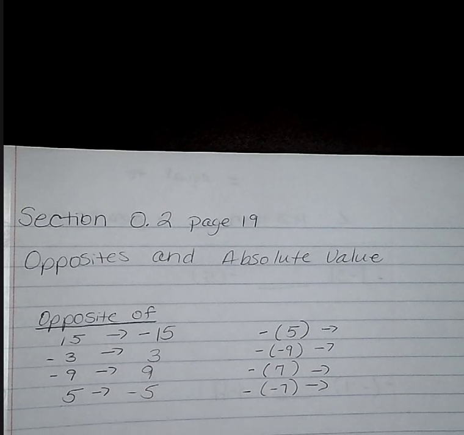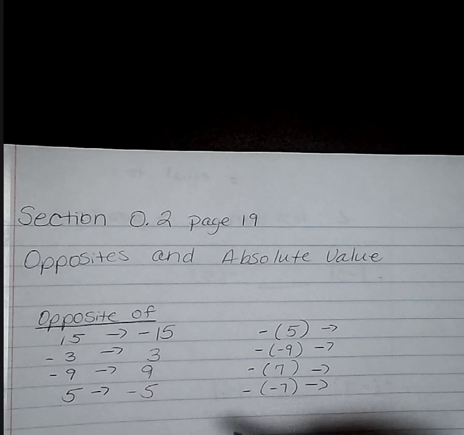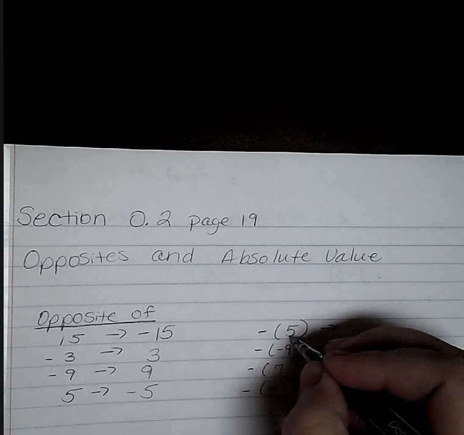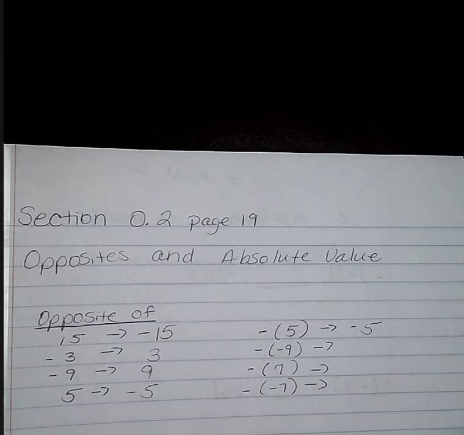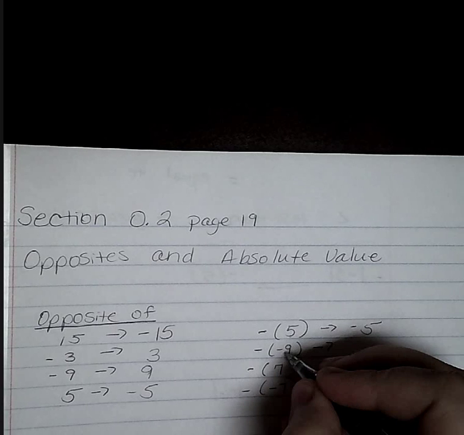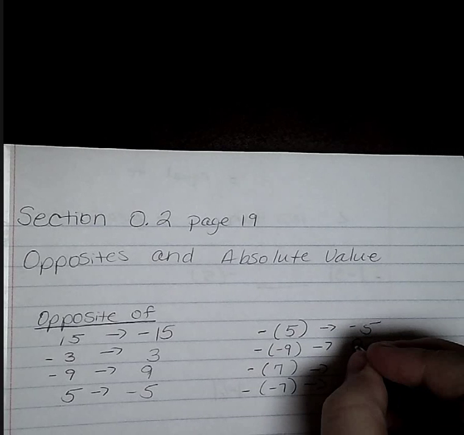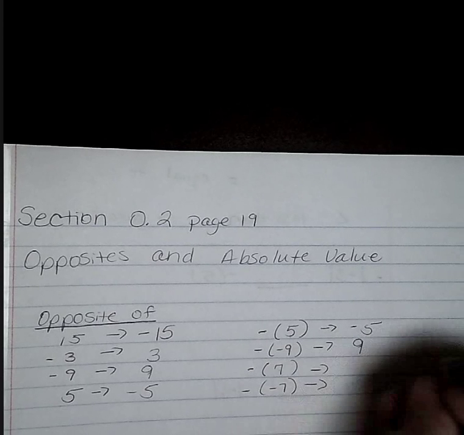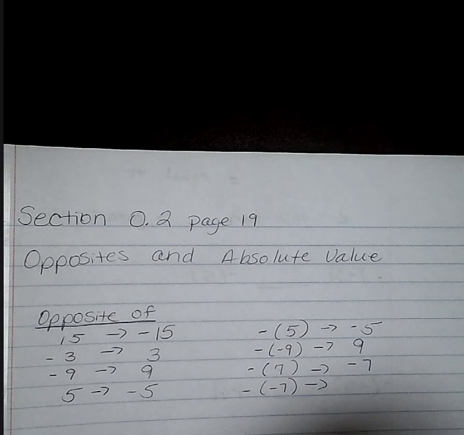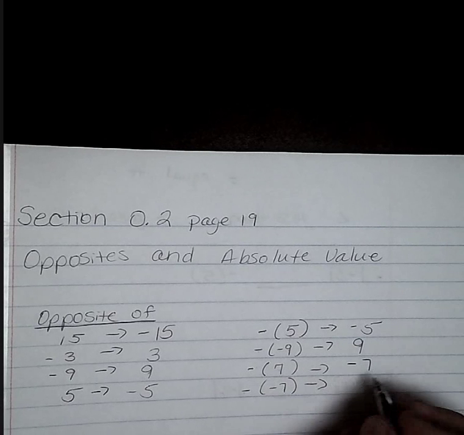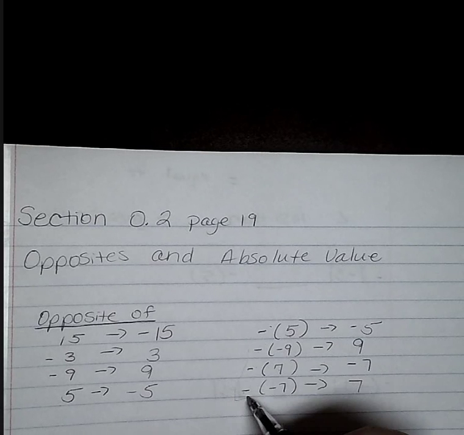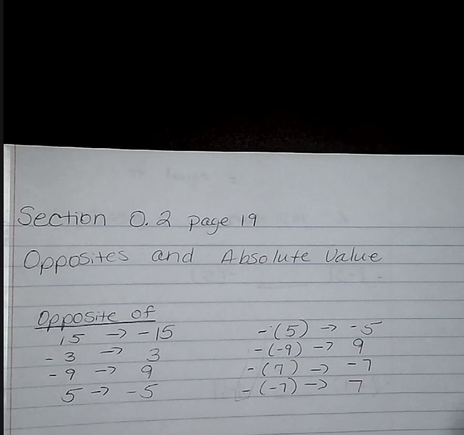So this is another way of asking about opposites. Over here, they're asking for the opposite of 5. So the opposite of a positive 5 is a negative 5. The opposite of negative 9 is positive 9. The opposite of 7 is negative 7. The opposite of negative 7 is positive 7. So whenever you have a negative out in front of a set of parentheses, they're asking you to say the opposite of that number. Okay?